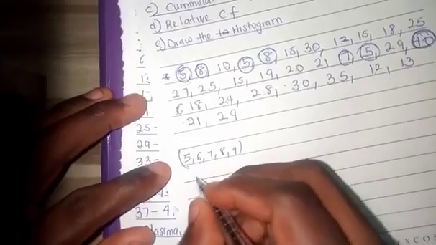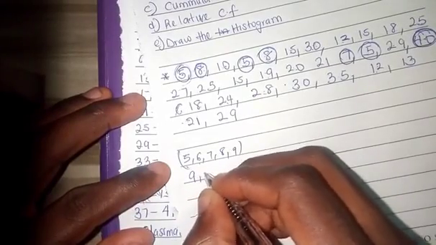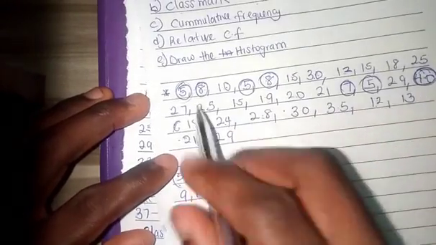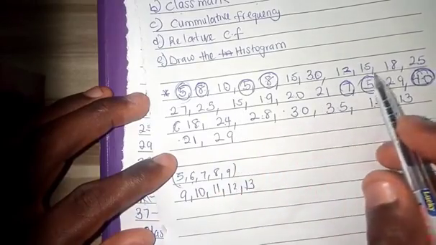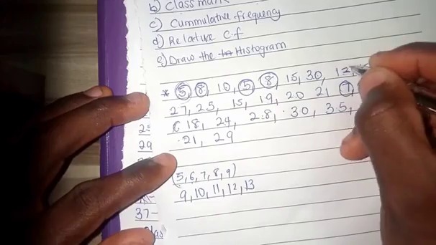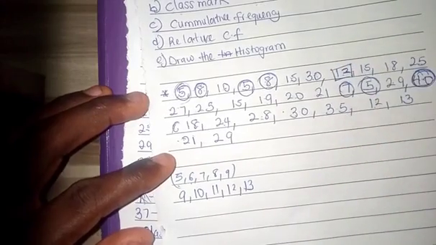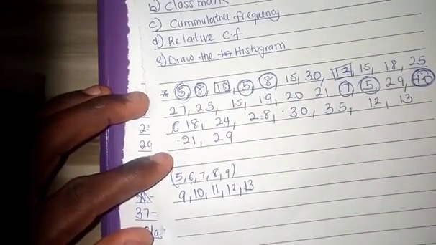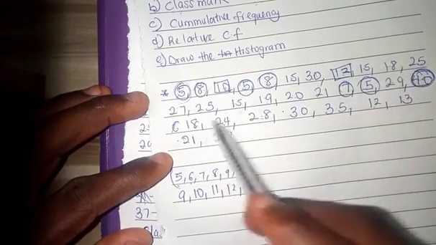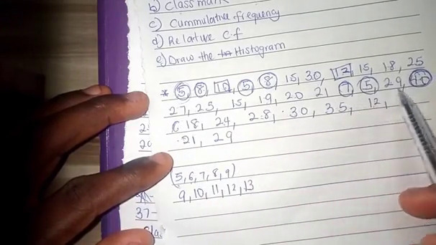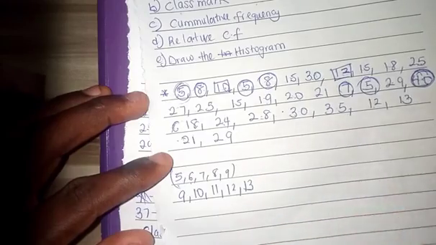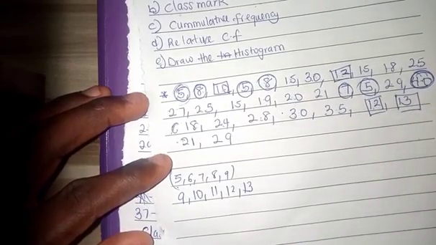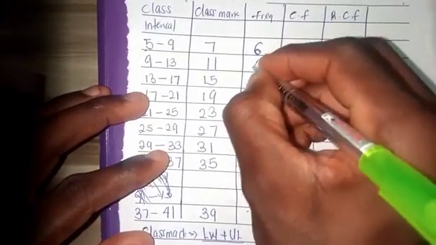Okay, let's go for 9, 10, 11, 12, 13. Let's take the first row. Do you have anything like that? 12. 12 is here. 10 is here. Making 2. Do you have again? 3. And 4. So that is all. We have 4.